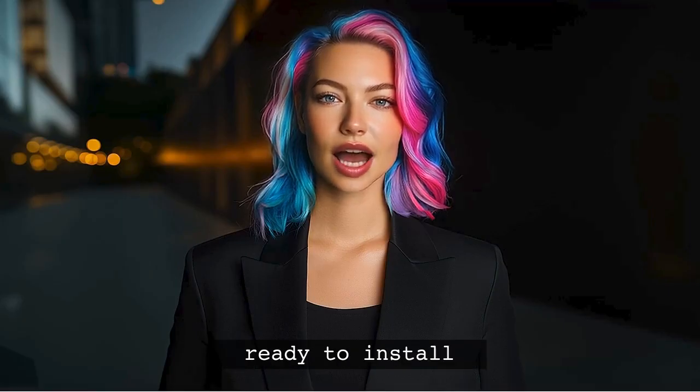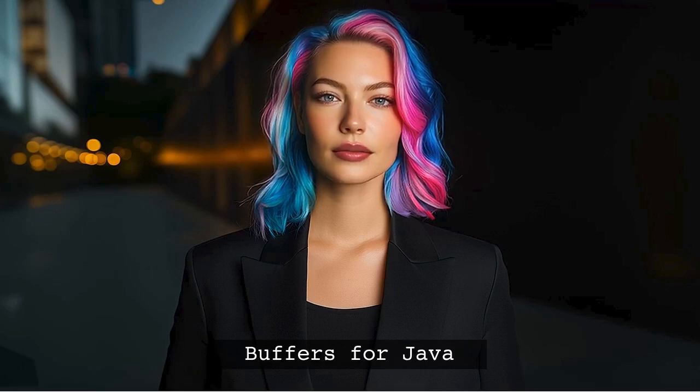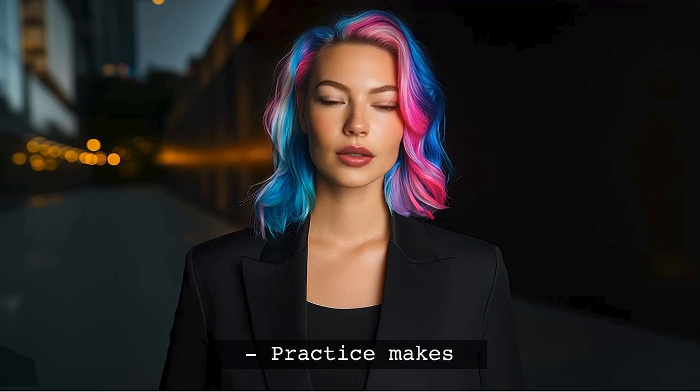And there you have it. You are now ready to install and use protocol buffers for Java on Windows.